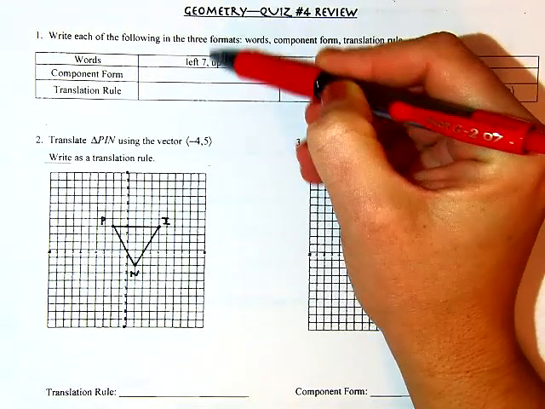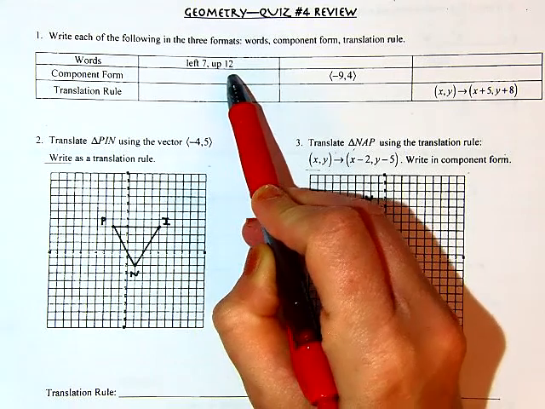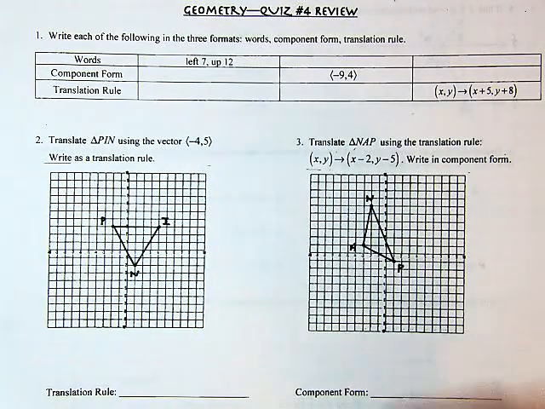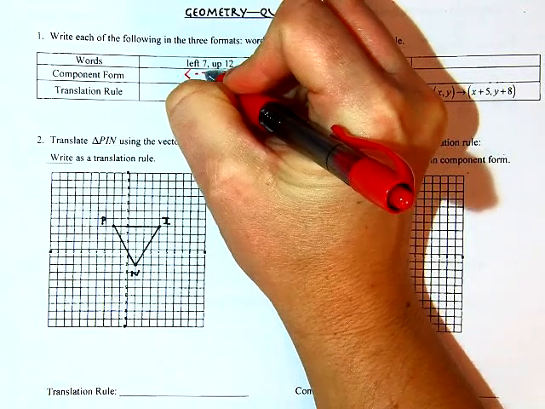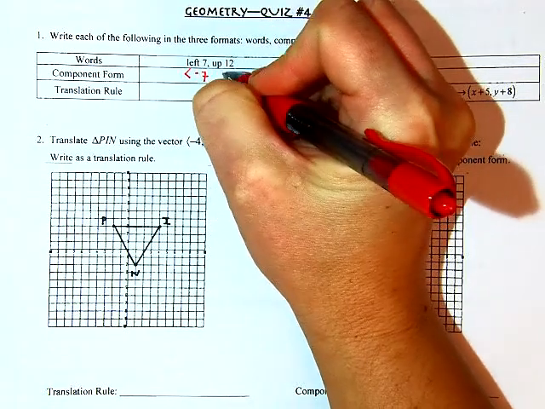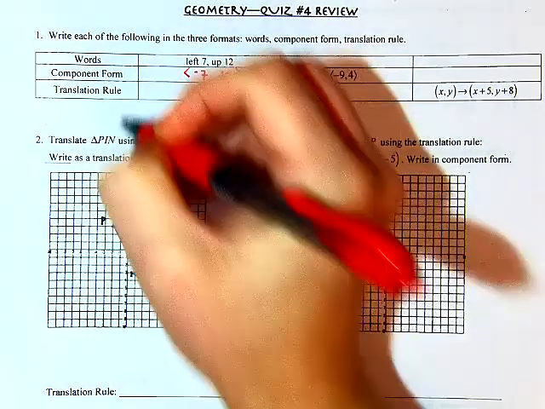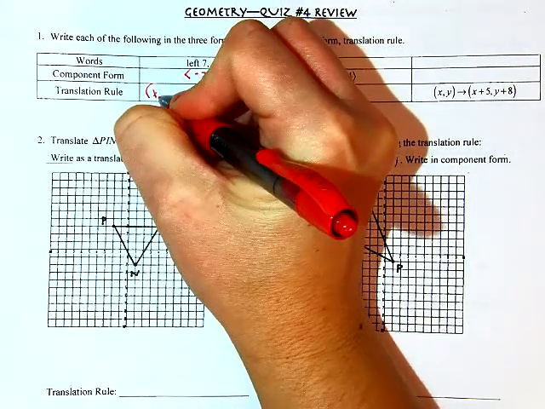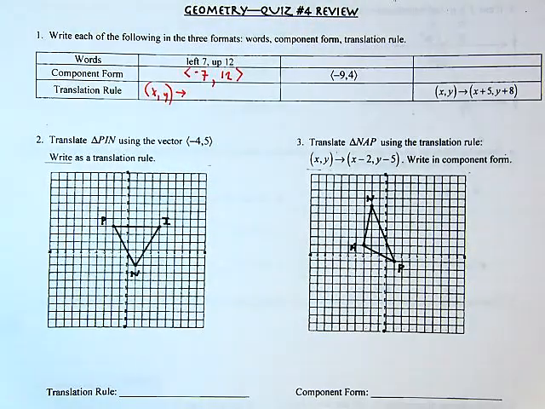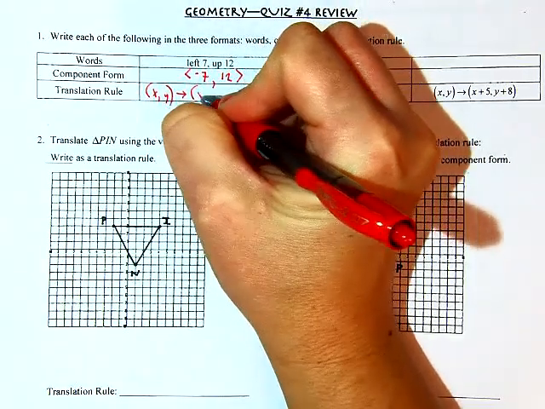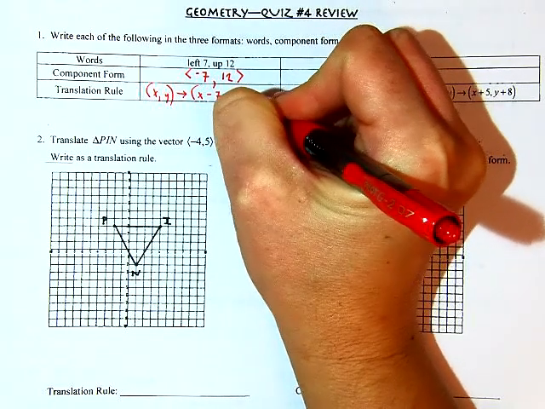So if I look at my first one, if we want to say we want to translate left 7 up 12 in component form, that's our pointy brackets. Left 7 would be -7. Up 12 would be a +12. Okay, as a translation rule, I would start with x, comma, y. There's my ordered pair. And we're saying for each point, we want each x value -7 and each y value +12.